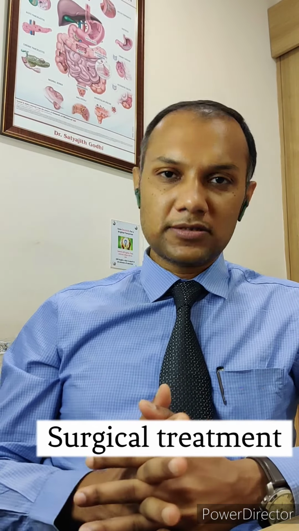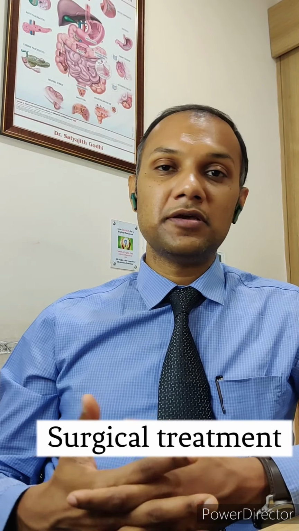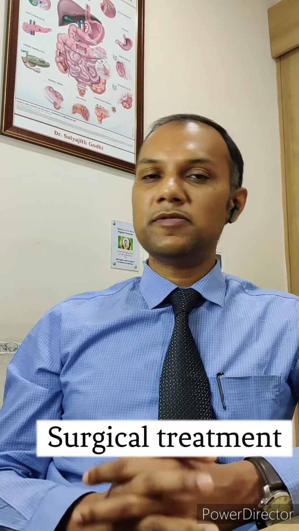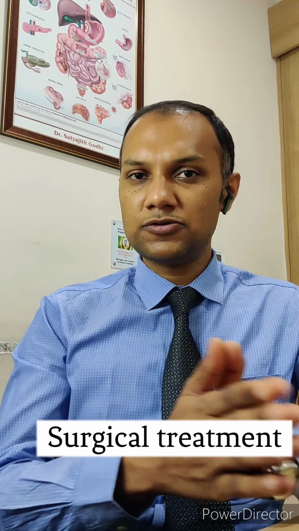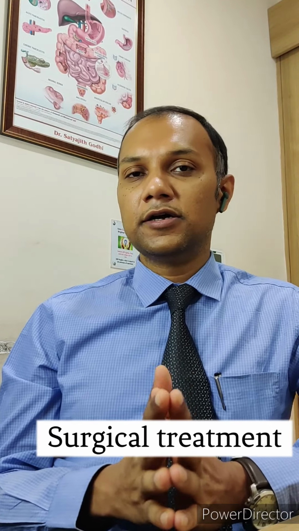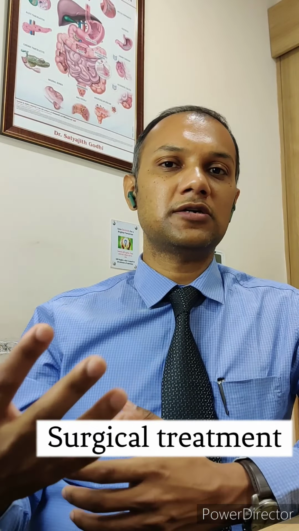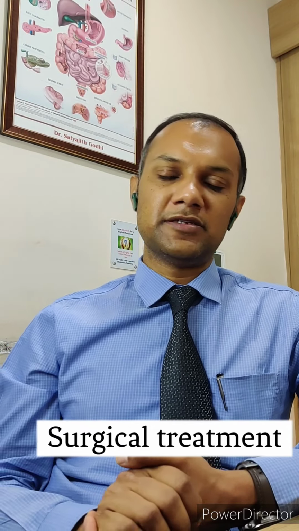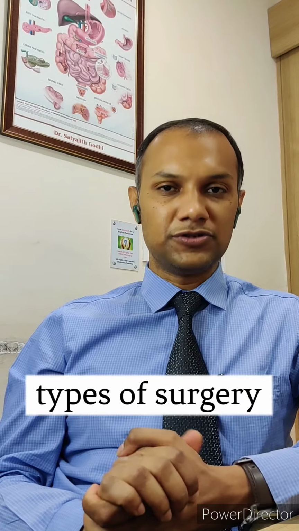So once the spasm goes away, the patient becomes pain-free immediately. This is the advantage of surgery, that the pain relief is immediately after the procedure. Once the spasm is negated, because you are cutting part of the internal sphincter, the vicious cycle is broken, and the motion starts passing more freely, and the fissure healing takes place. So this is the concept behind surgical treatment for fissure disease.